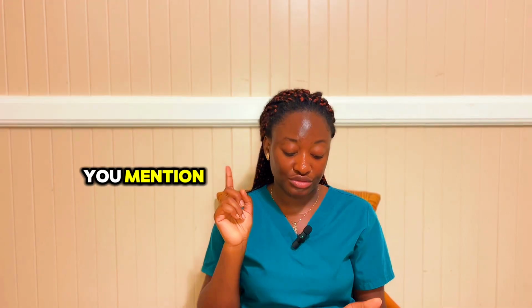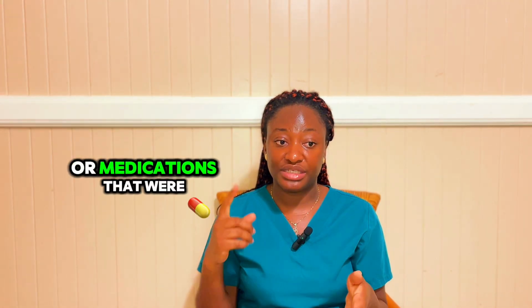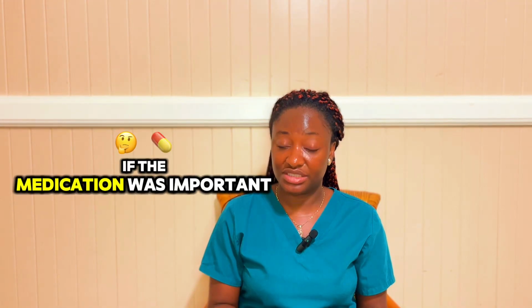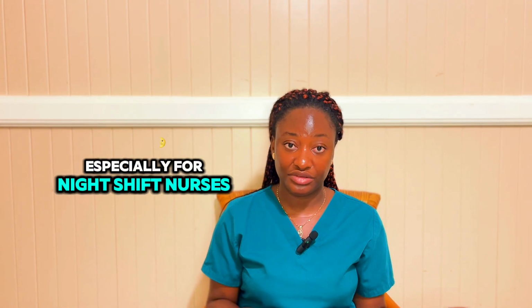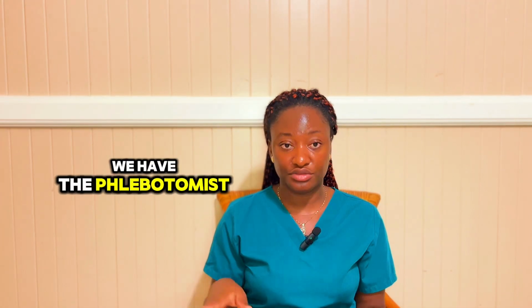And this is where you make sure to mention medications that were not given or medications that were refused by the patient. Did you call the physician about it, if the medication was important? Are there labs you did not do, especially for night shift nurses? In my facility, we don't have to take blood. We have phlebotomists to do that for us. But where I was working in Canada, nurses have to take the blood by themselves.